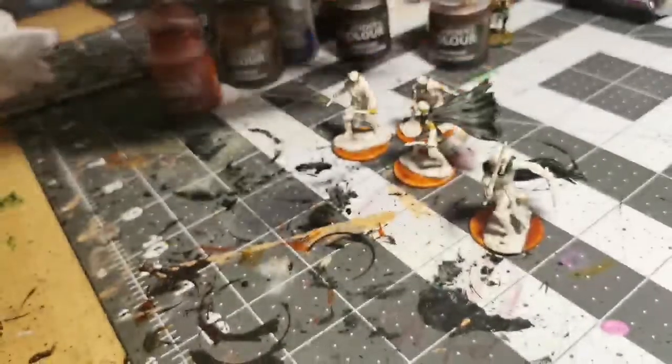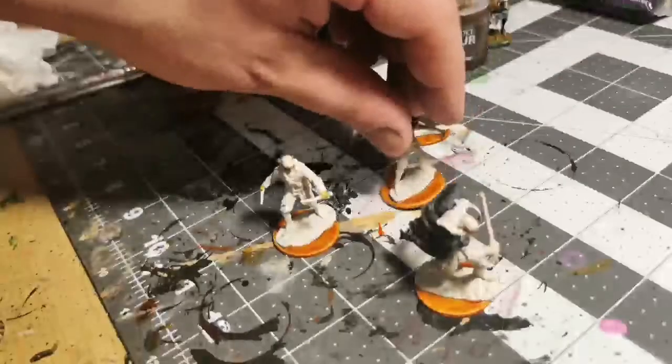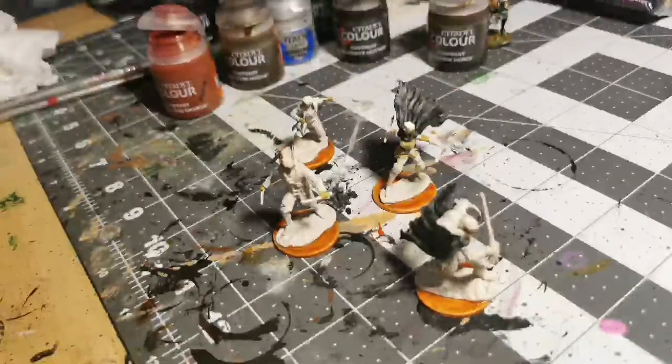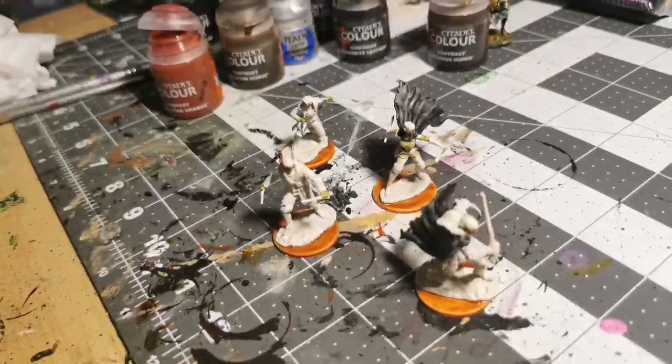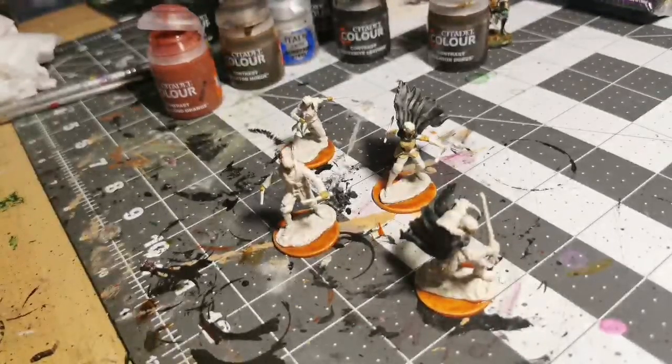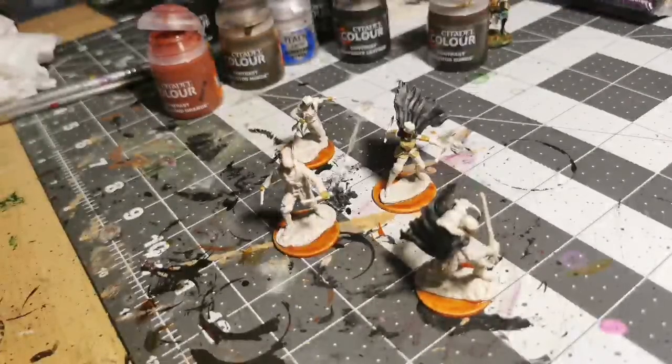So that looks pretty cool, actually, come to think of it. I kind of like that orange look for the bases. Let that dry. What color should I do the actual rock that they're on? I don't want to do too much black. Maybe I'll do like an Agrax dune on that as well.